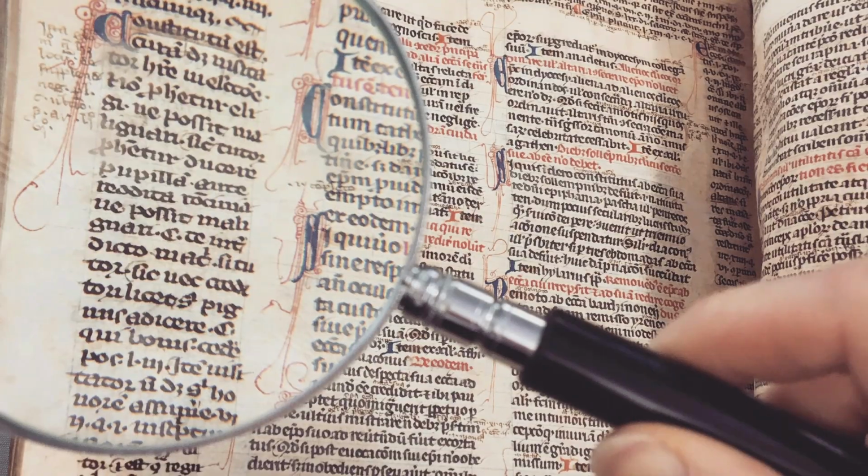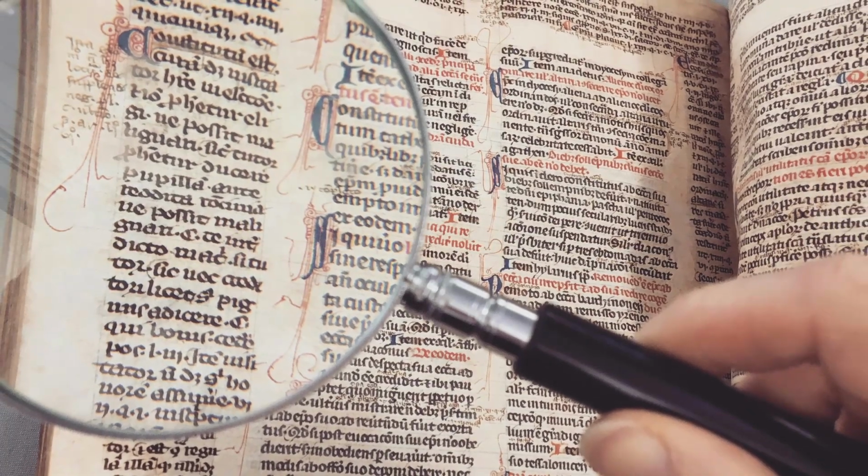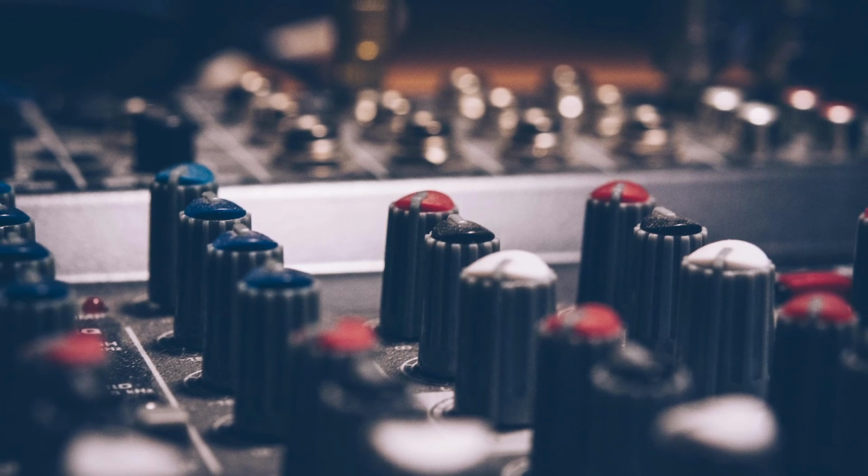Webster's dictionary says that a template is a form, a mold, or a pattern that is used as a guide to make something. Or simply put, in our case, we're going to be creating a file that serves as a starting point for our creation process, which is beat making, right?